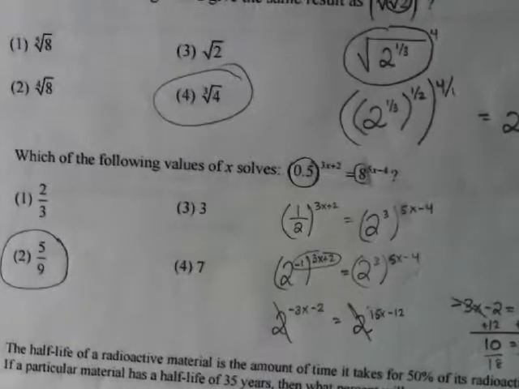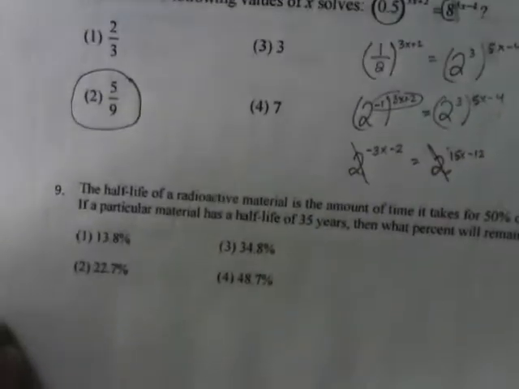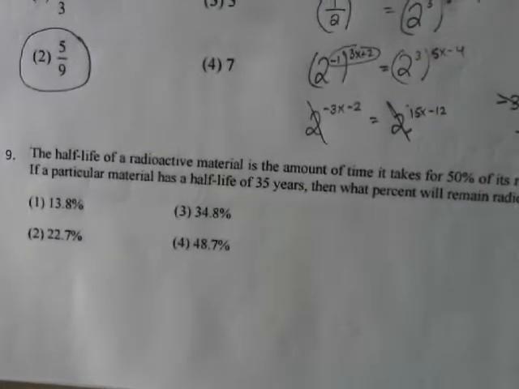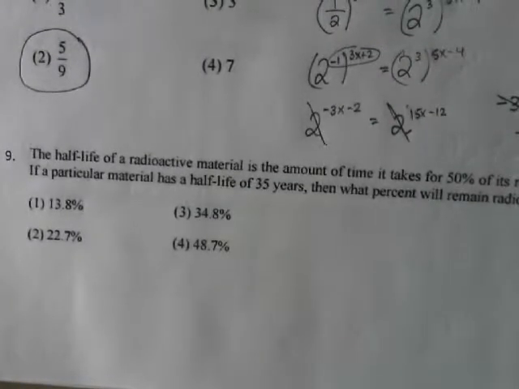All right, half-life. So the half-life of a radioactive material is the amount of time it takes for 50%. We should already know what half-life is. If a particular material has a half-life of 35 years, then what percent will remain radioactive after 100 years? So this I may teach totally different than her. How do you guys do half-life? Can anybody confidently tell me? Does this seem like an easy problem that you have a quick way to do? Crickets.